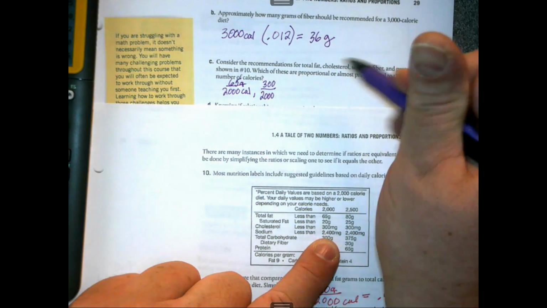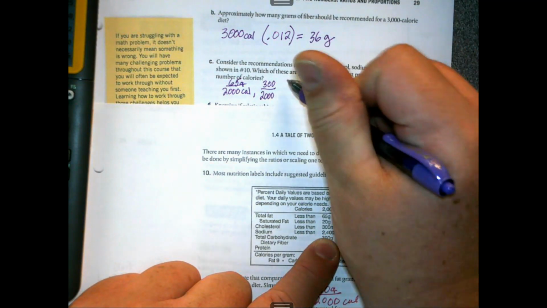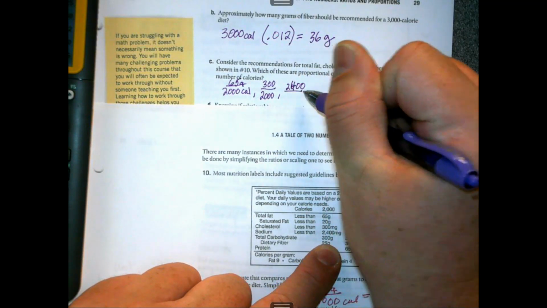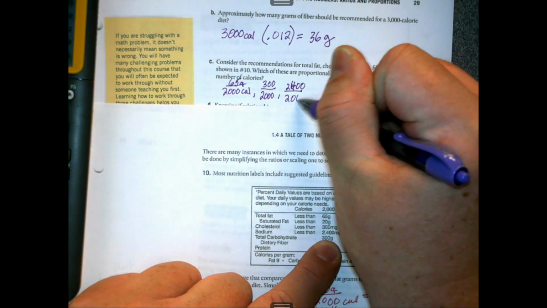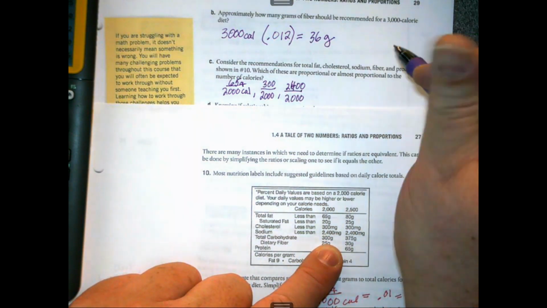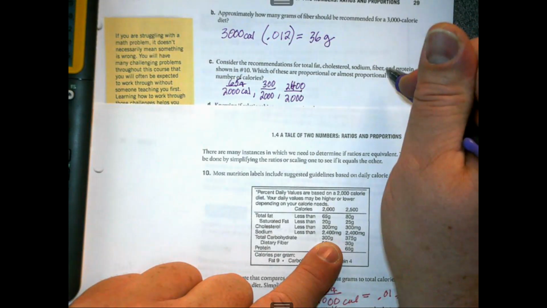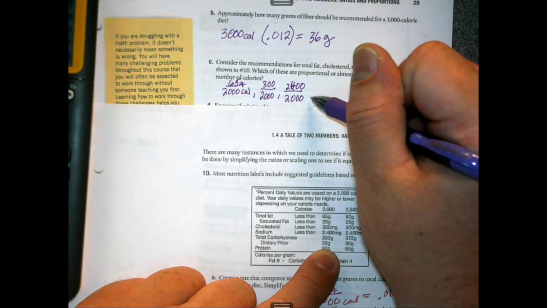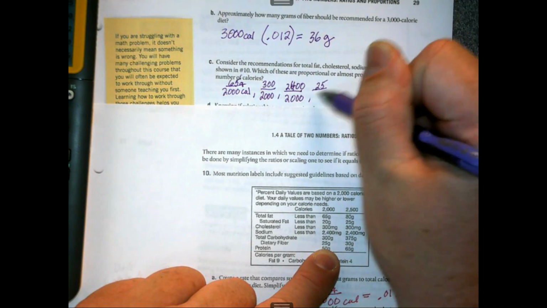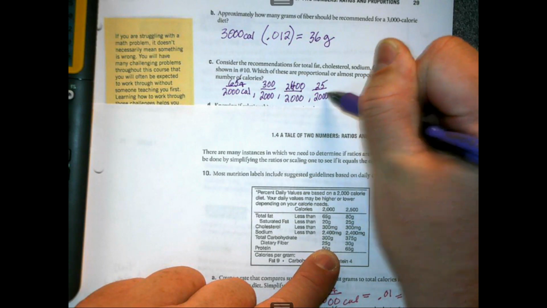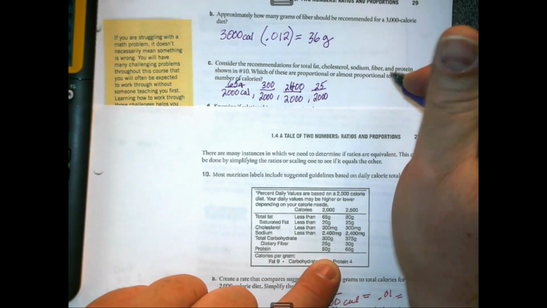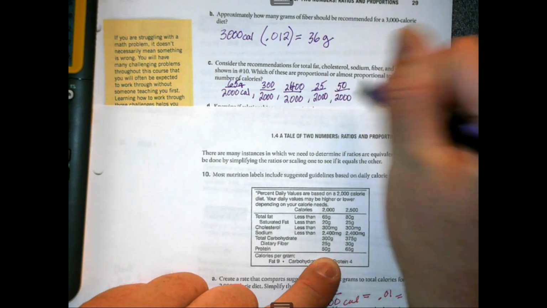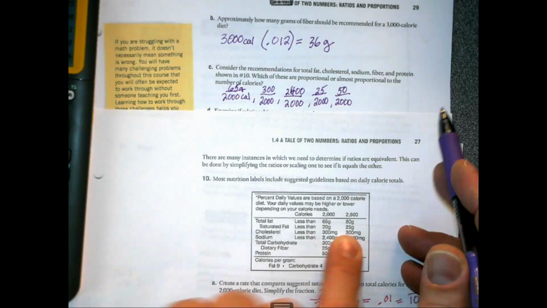Then sodium would be 2,400 divided by 2,000. And then fiber 25 over 2,000. And then protein is 50 over 2,000. And then we have to compare each one of these to the 2,500. Isn't that fun?